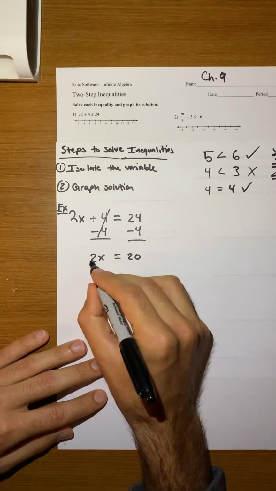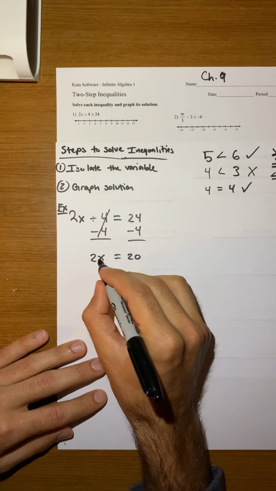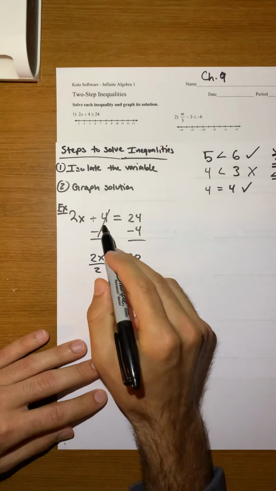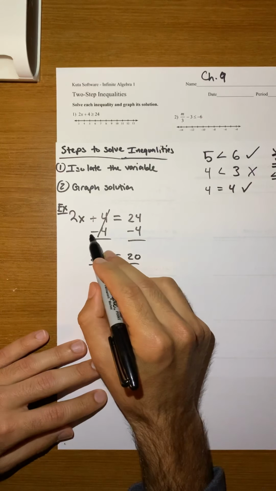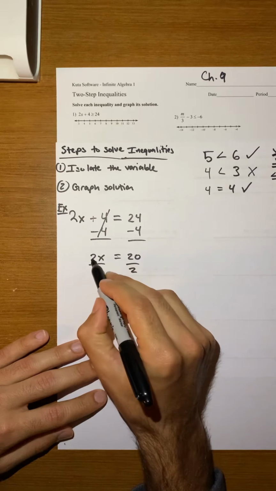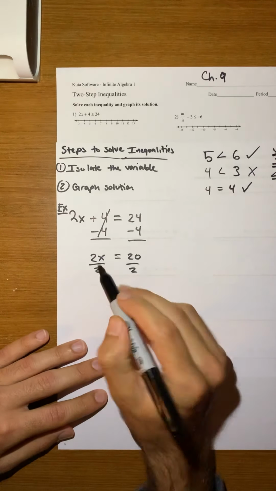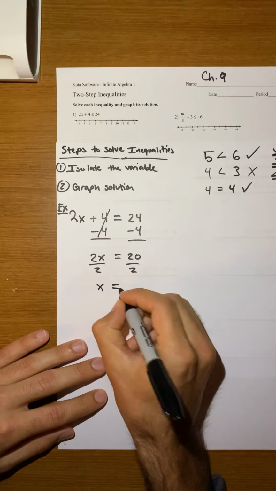Well, 20 divided by this number will give us that unknown number. So we divide by both sides. Notice here, it was a plus 4, and then we subtracted both sides. Here it's a 2 times x. Then we divide by 2 to get the x variable by itself.